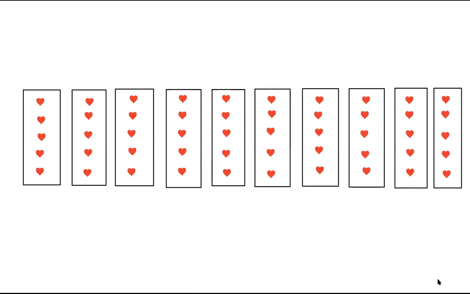Wow. So this is a similar concept. Instead, we have 10 boxes with 5 hearts each. And we're asking ourselves the same exact question. How many total hearts do I have? But we can think of it the exact same way as we were looking at this one. We could just add it.